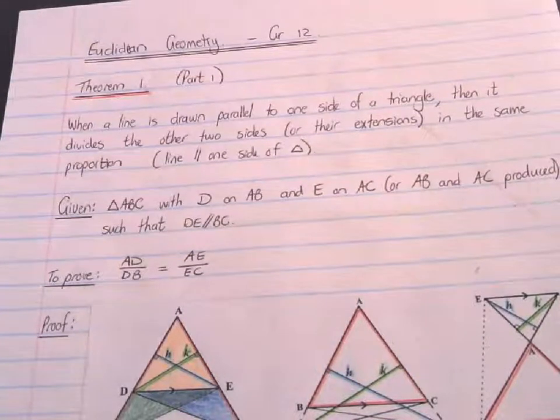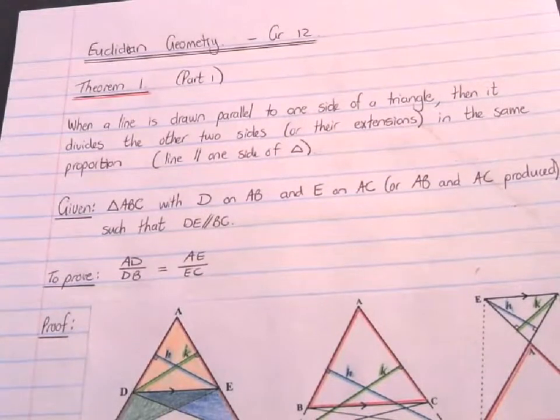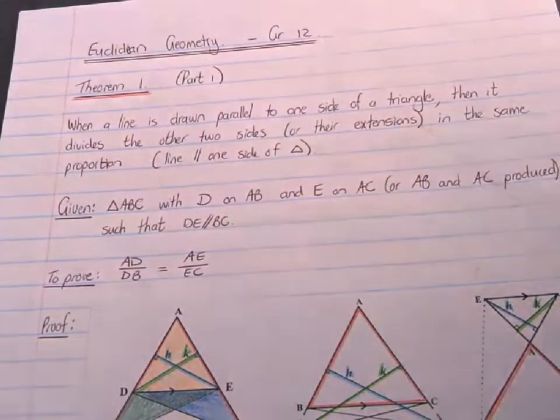So make copies of that and paste it in your book, and then you have everything with you. Then on page 246, we start with the theorem. You'll see the theorem at the bottom of the page, and it will carry on the next page.